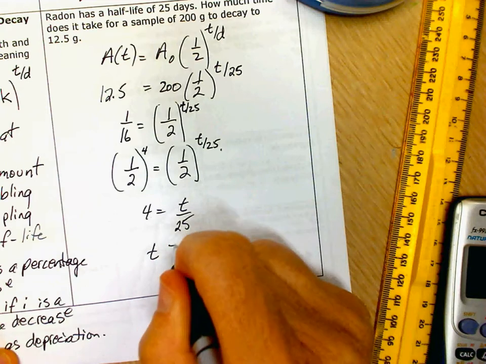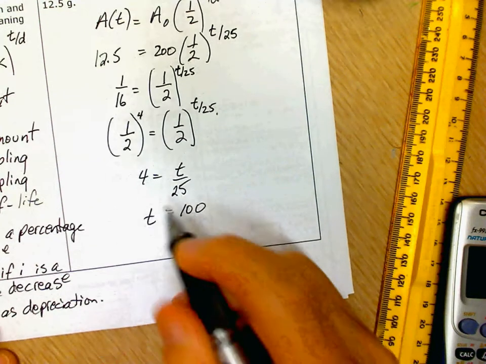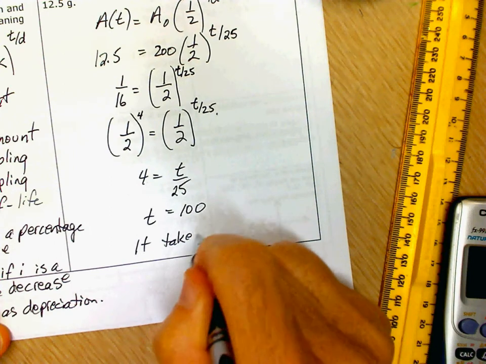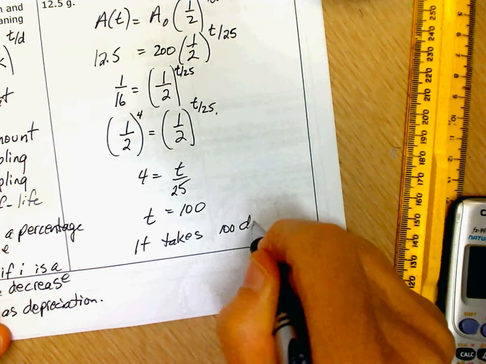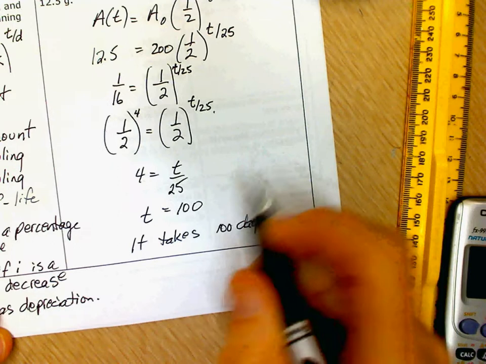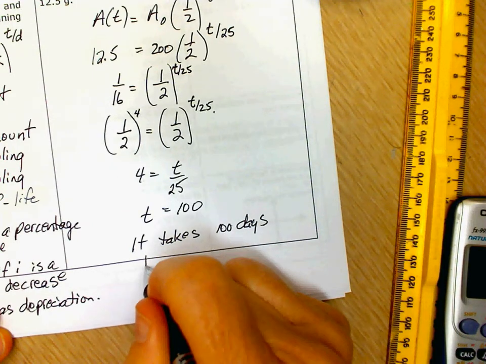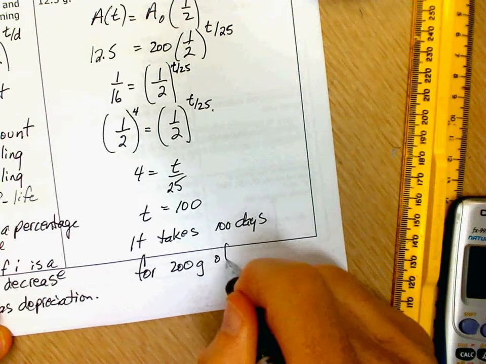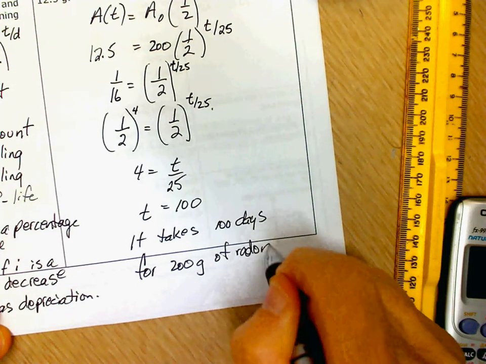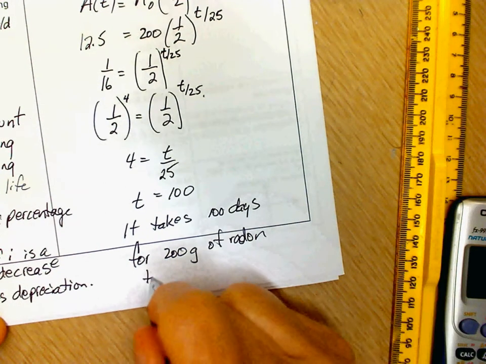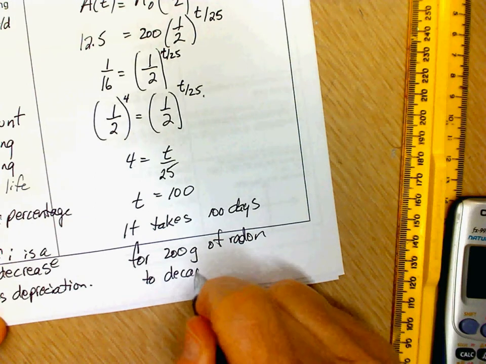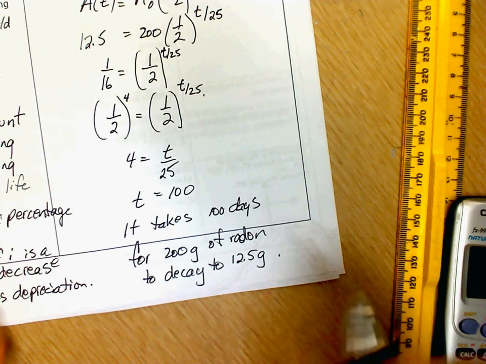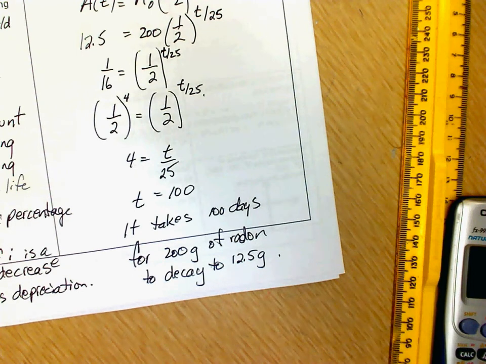It takes 100 days for 200 grams of radon to decay to 12.5 grams. And that's it. Nice short little review for a short little unit on exponential functions.